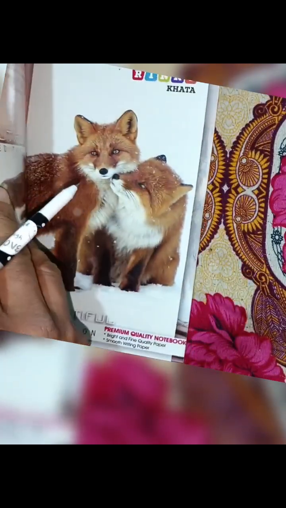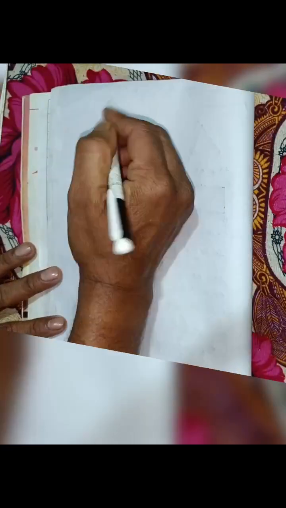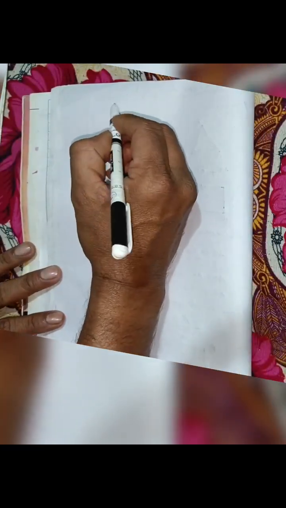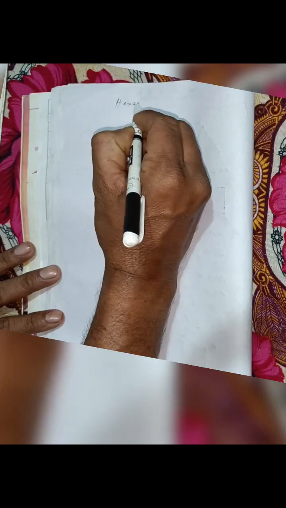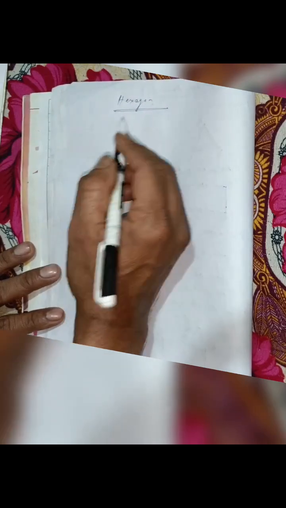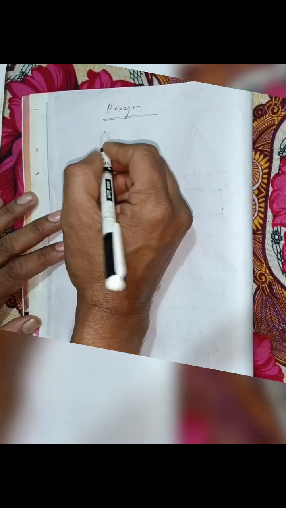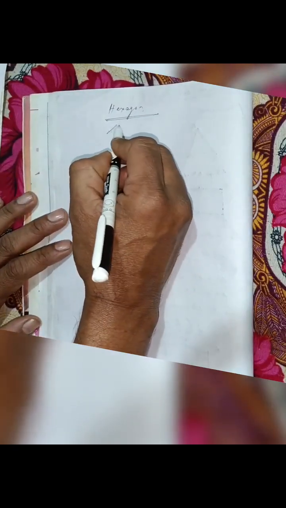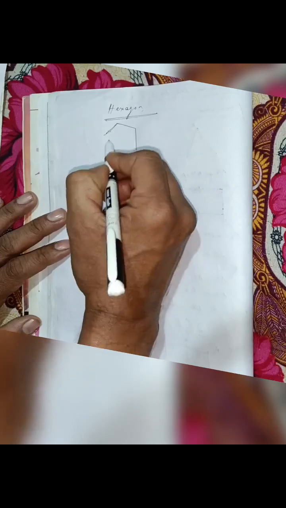Next, in the case of a hexagon. Hexagon means it has 6 sides. You already know that hexa in mathematical terms means 6. So a hexagon has 6 sides: 1, 2, 3, 4, 5, 6.